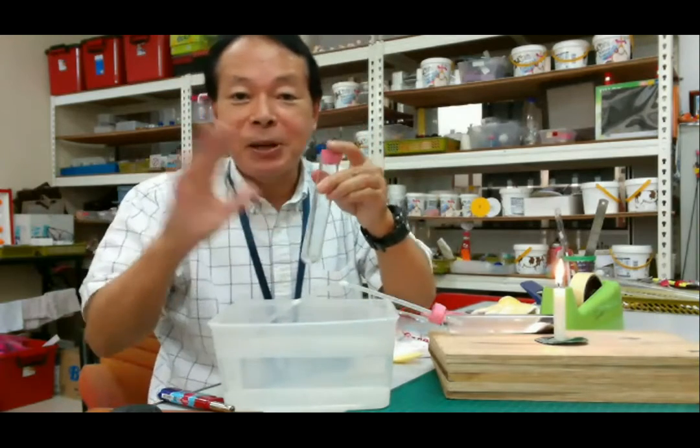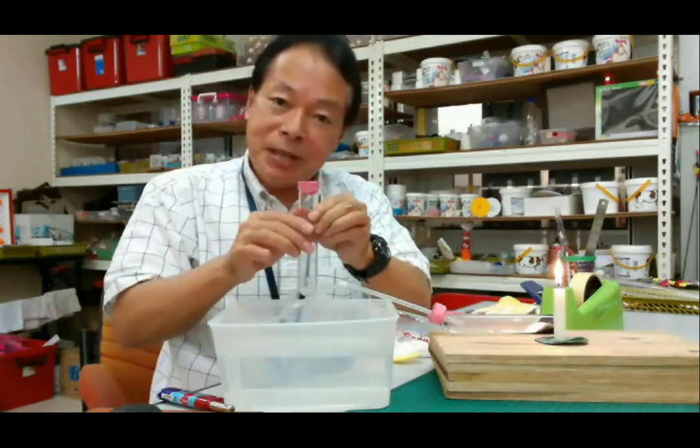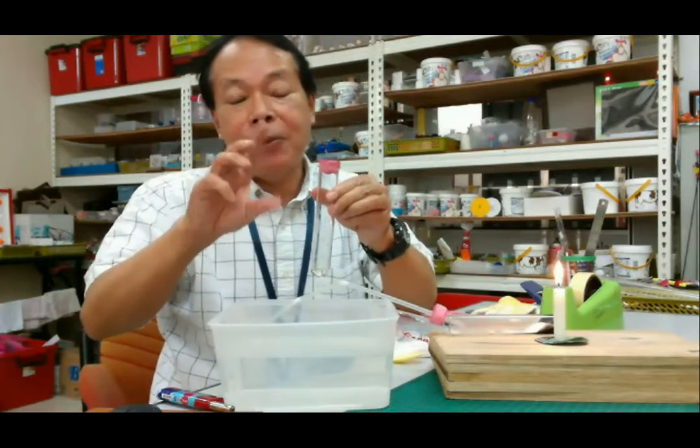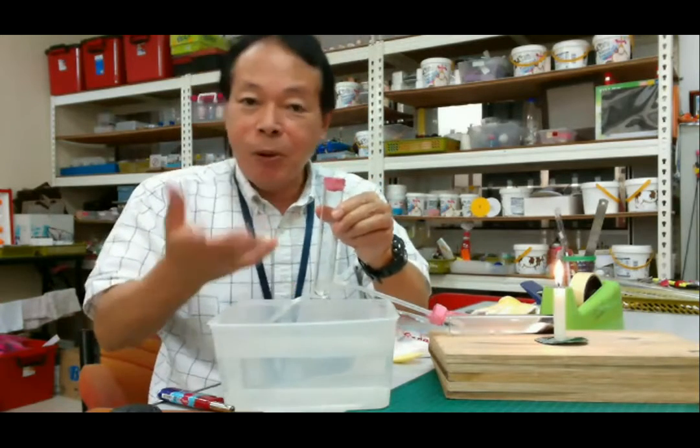Maybe the transparency we can see. So we have to check whether this is carbon dioxide or not.